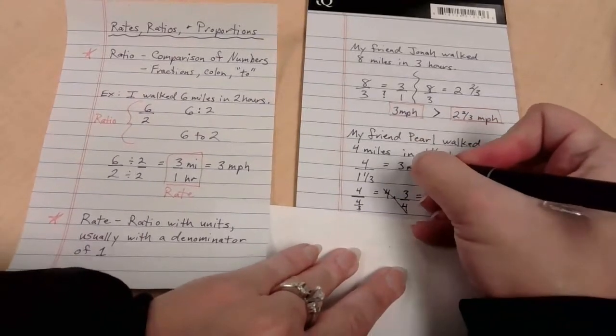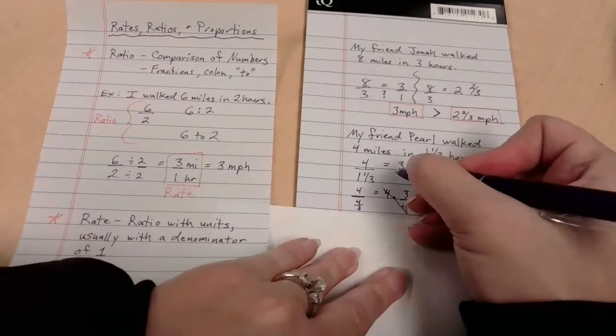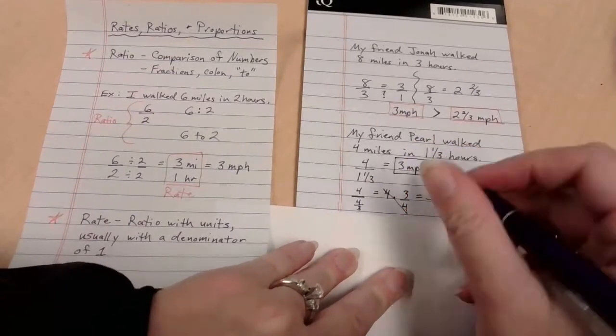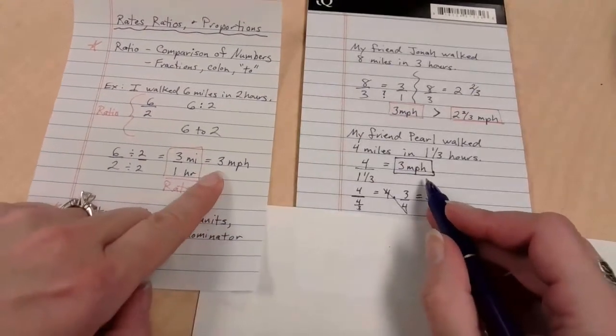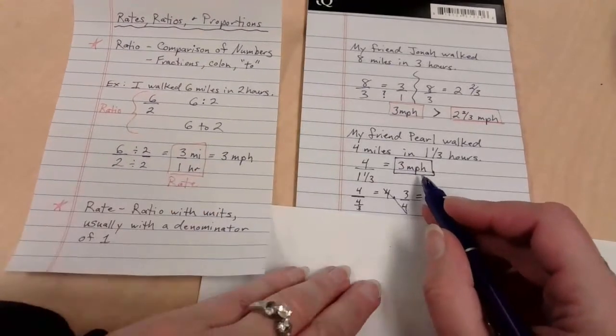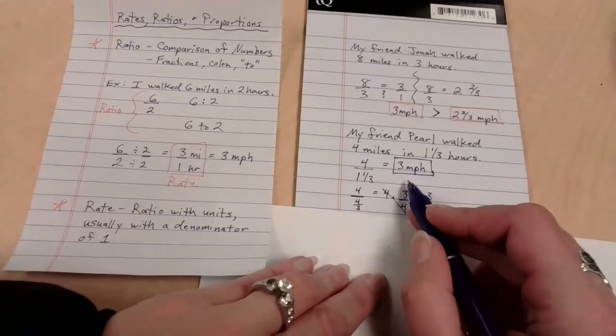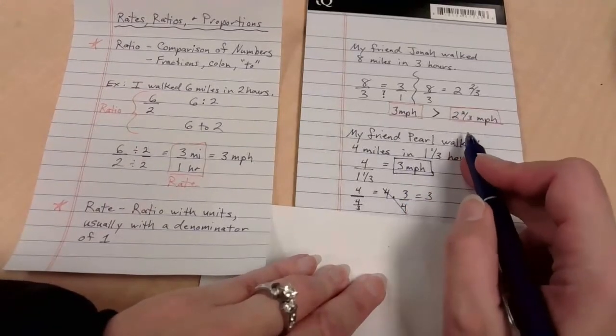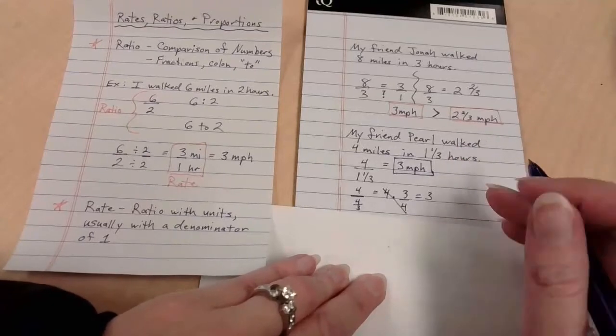That means that Pearl is walking 3 miles per hour. How did you do? Did you guess that? Did you figure that out? Pearl walks the same speed that I do. Her rate, her comparison, is 3 to 1, 3 miles for 1 hour. Again, Jonah was 2 2/3 miles for 1 hour, miles per hour.